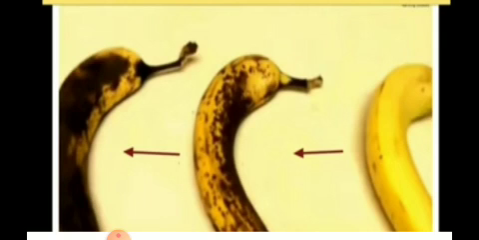Slowly, in two or three days, it starts ripening, and you can observe black color in the second picture. In this third one, the whole banana is becoming black, it is spoiled and not fit to consume. Understood? So these enzymes speed up the chemical changes.